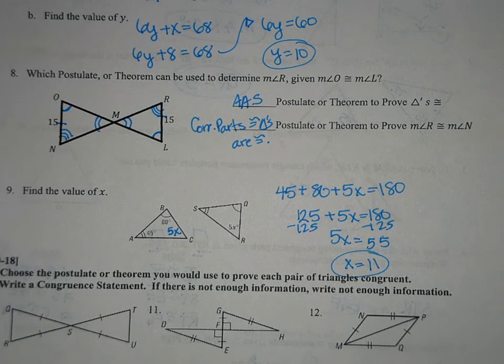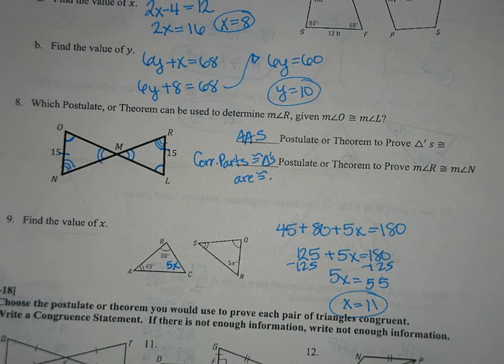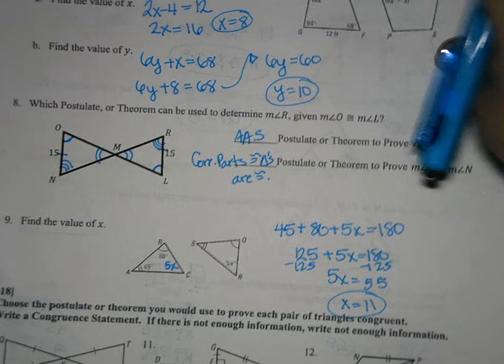Okay, so before we go on to the bottom part of this, are there any questions on 7, 8, or 9? Chase? Okay, so 10 through 15, this, yes sir.